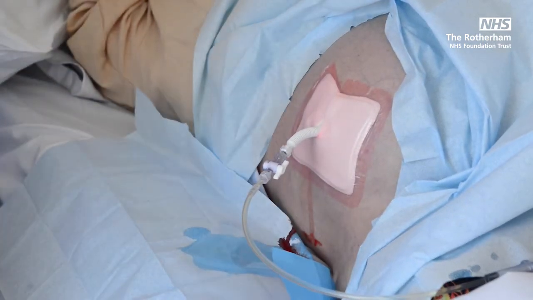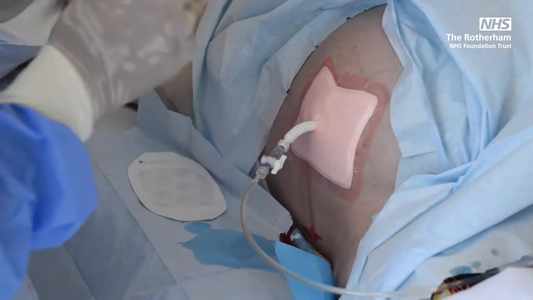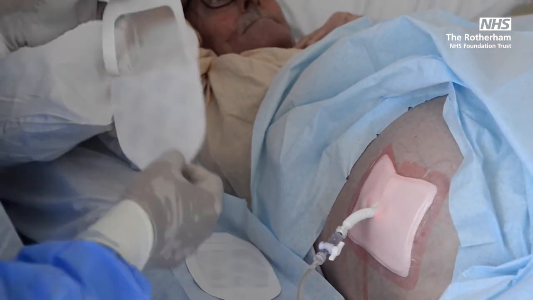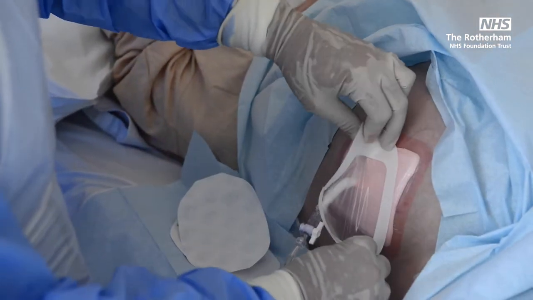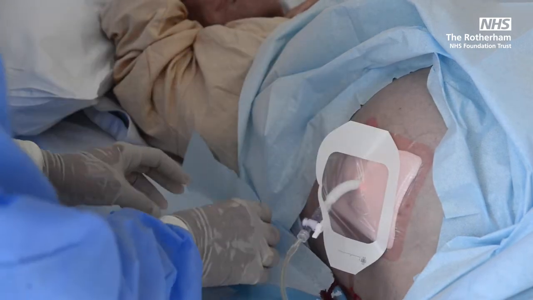And then we stick 2 Tegaderms on either sides, so they are remaining perpendicular to the skin.